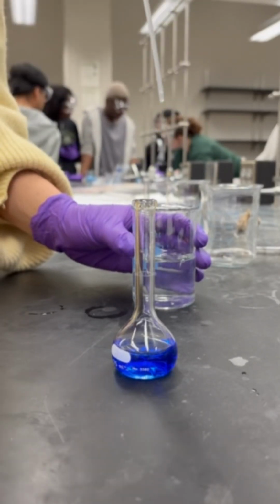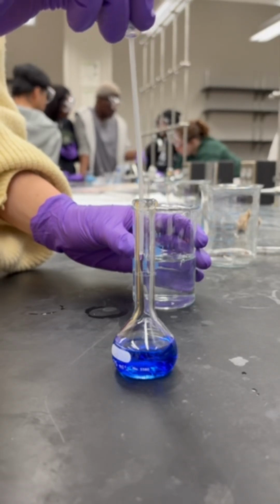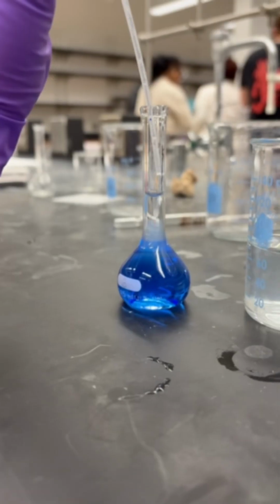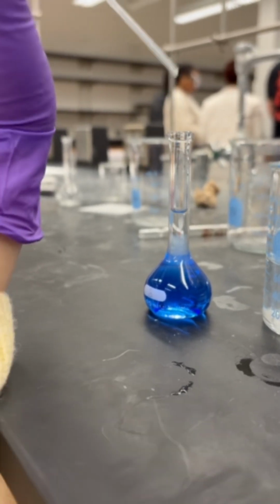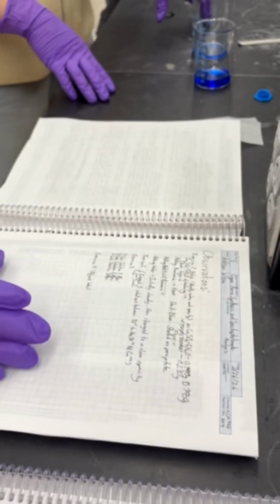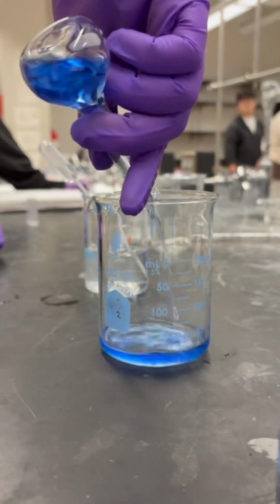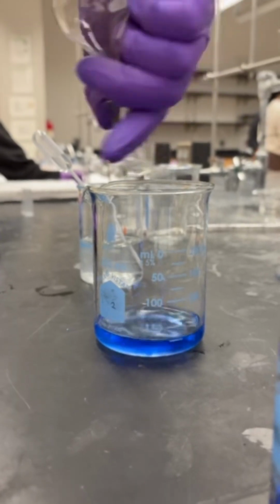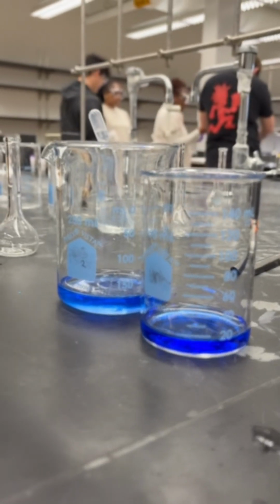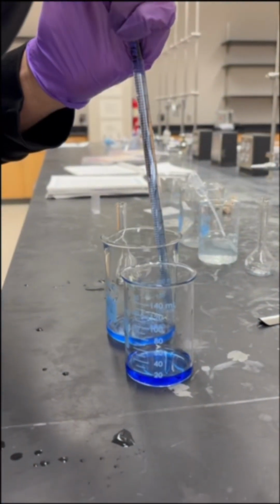dilution. An important equation to keep in mind when you are performing a dilution is M1V1 equals M2V2. M stands for molarity and V stands for volume. Your M1 is going to be your stock solution and your M2 is going to be your first dilution. Here we drew 10 milliliters of our stock, which would be our V1, and then we ended it with 25. As you can see, we have a very clear color change, and that indicates a very successful dilution.